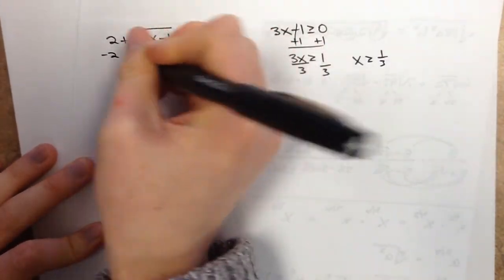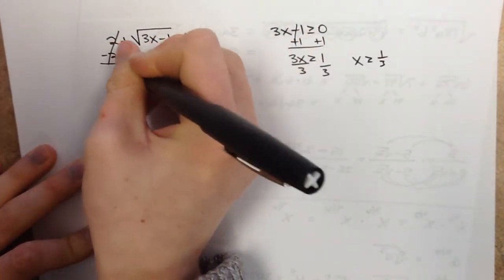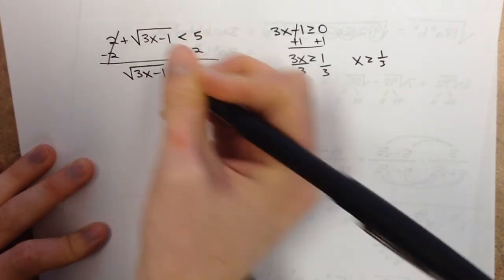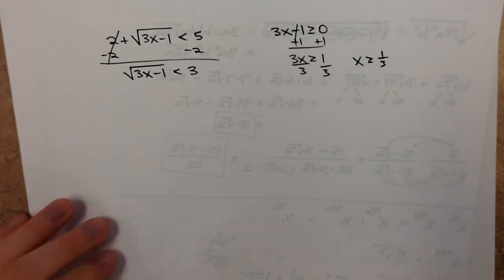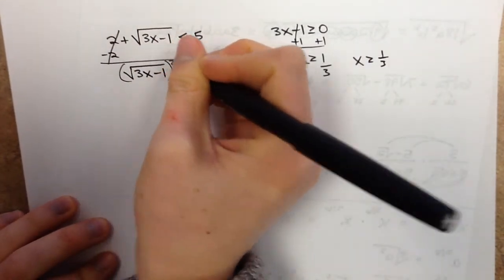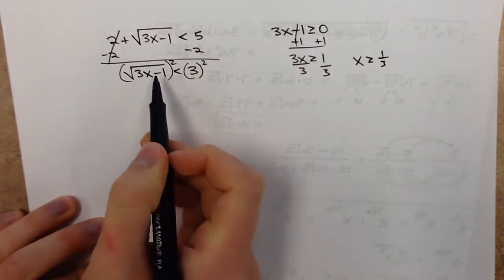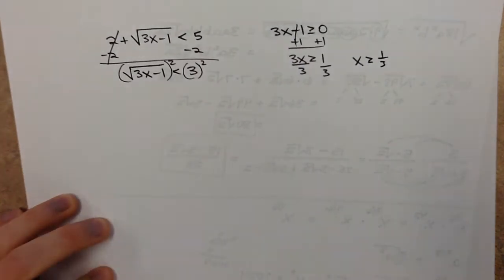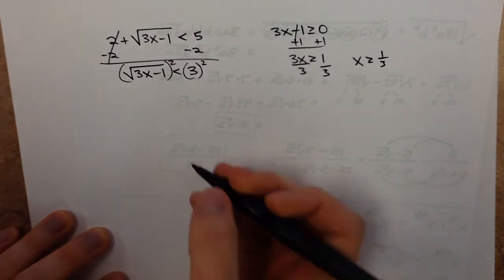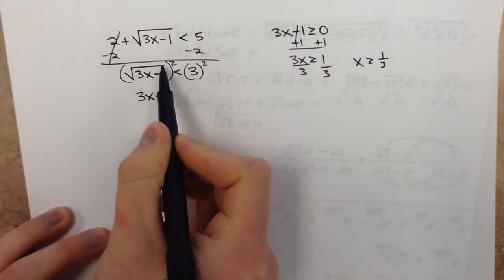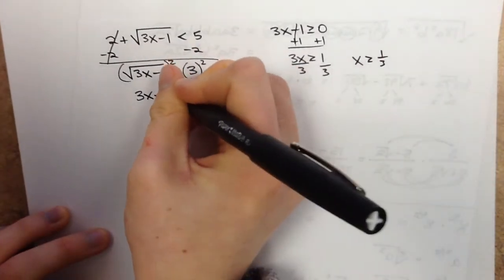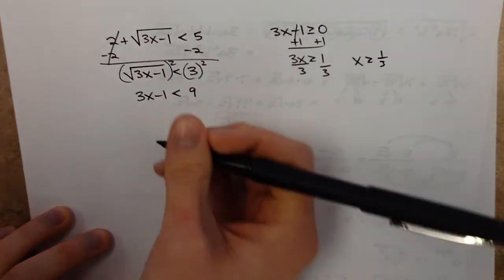Okay, so subtract 2 from both sides. I get the square root of 3x minus 1 comes out to be less than 3. The next thing I do is I square both sides. If it were a different power, if I had a 5th root, for instance, I would raise both to the 5th power. This gives me just a 3x minus 1 because this is one big square root. Remember the difference. 3 squared, of course, is 9.